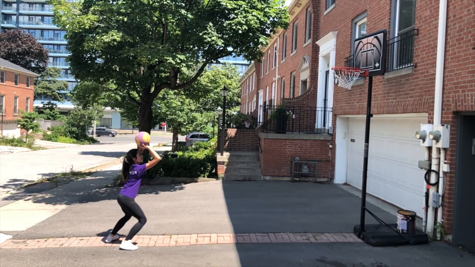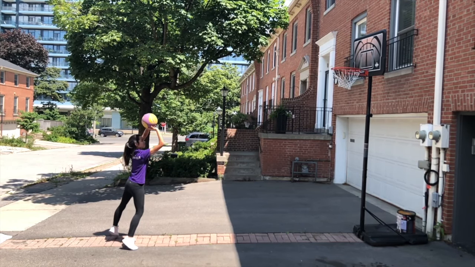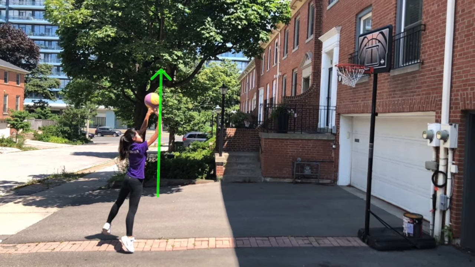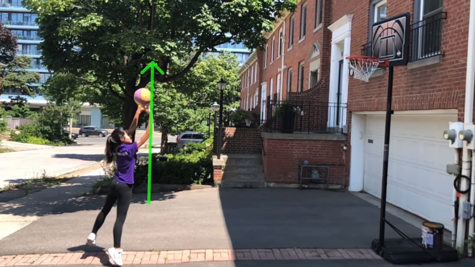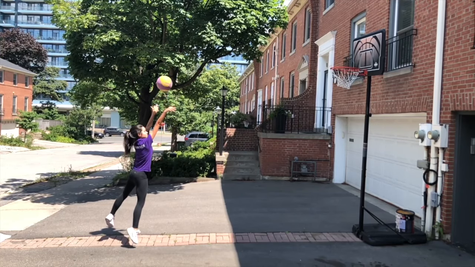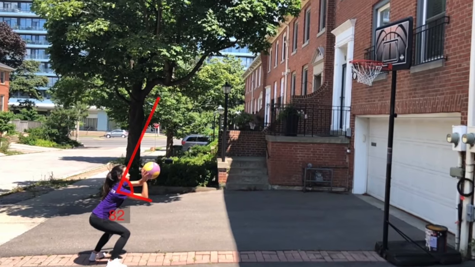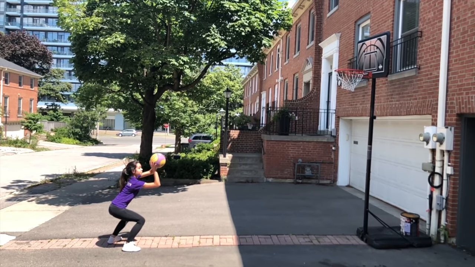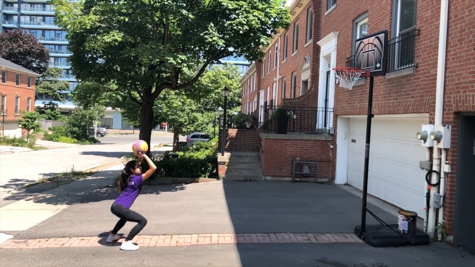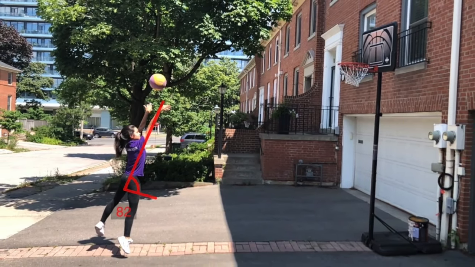As the ball reaches the forehead level, the upper arm reaches a more vertical position through shoulder flexion. This shoulder flexion provides the upward force to power the shot and increases the range of motion in the elbow extension and flexion of the wrist. The shoulder flexion range of motion is 82 degrees.